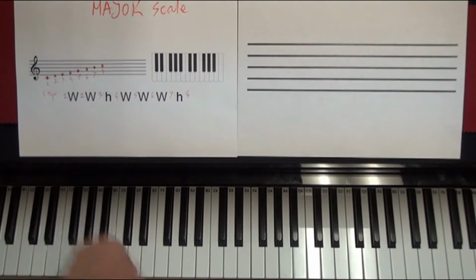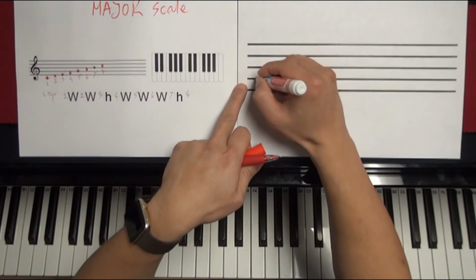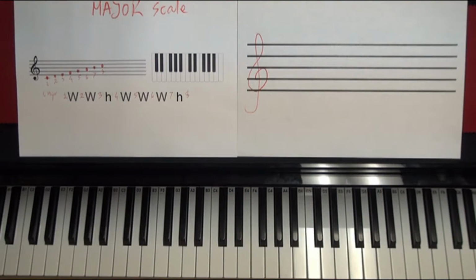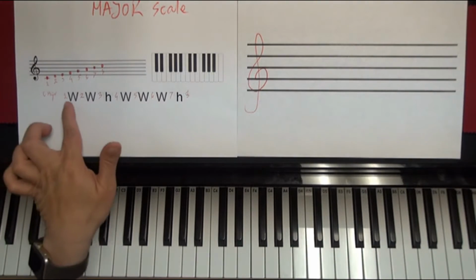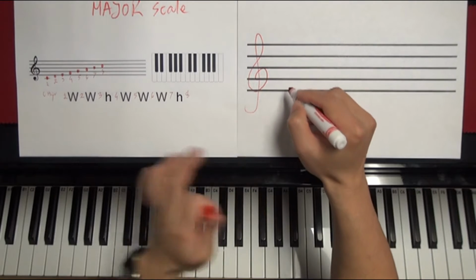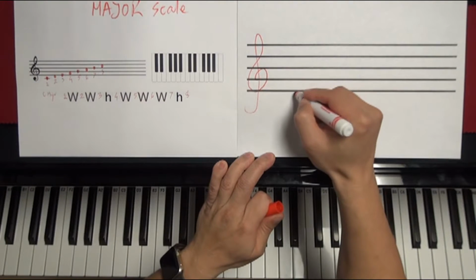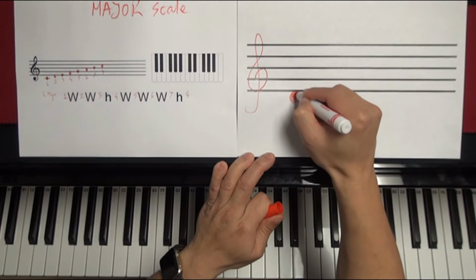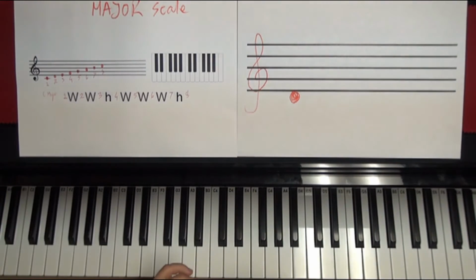So let's pick D. Okay, so for example, I'm gonna put this like this. Okay, treble clef. All right. So let's pick a note D and create a major scale for that. Okay? So let's pick D instead of C. So let's start our D here. Okay? So D is the first note, correct?